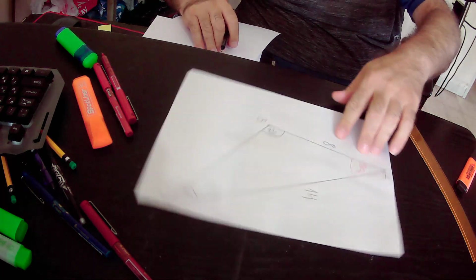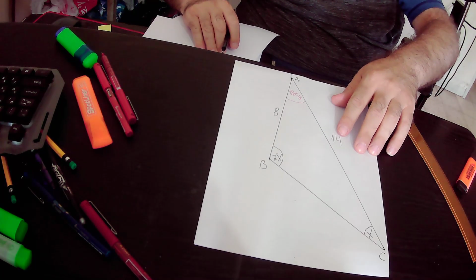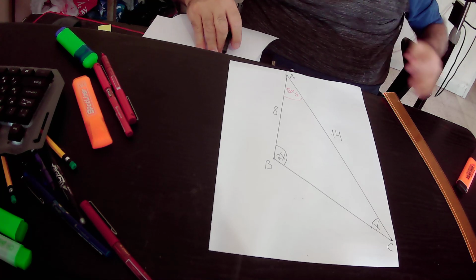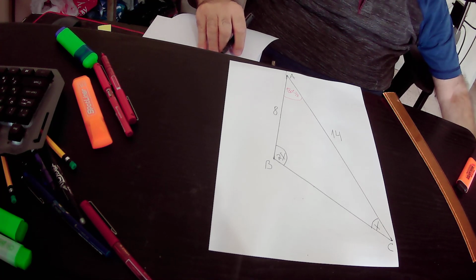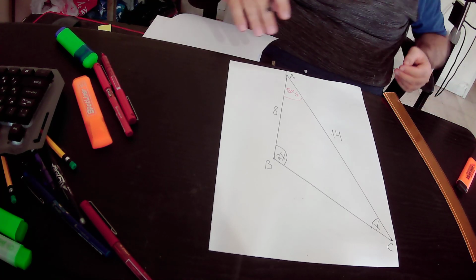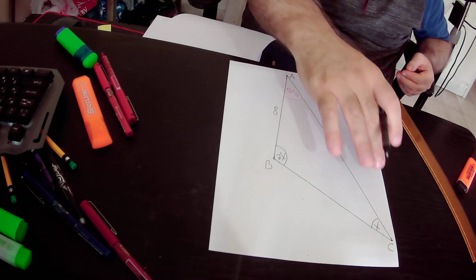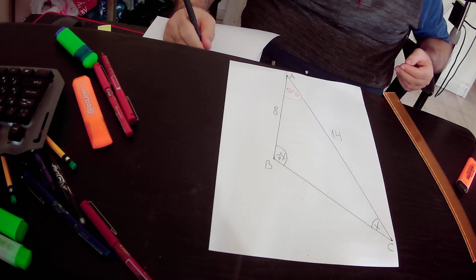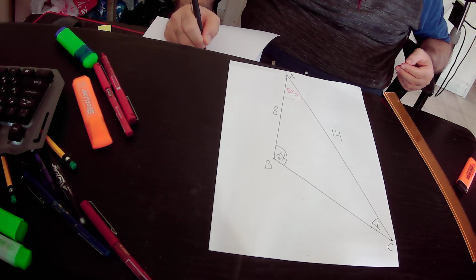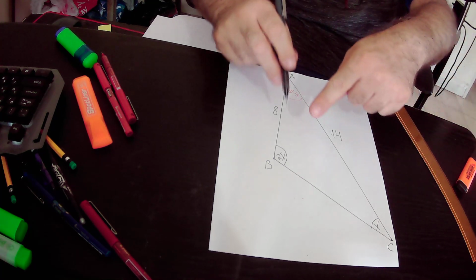According to the law of sines in our triangle, AB over sine x equals AC over sine 2x.